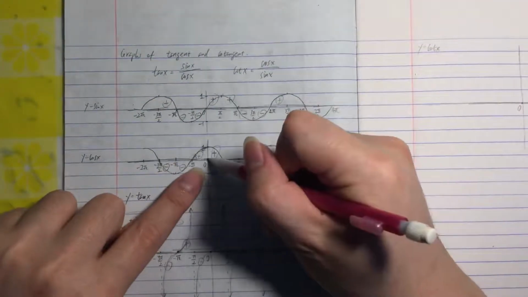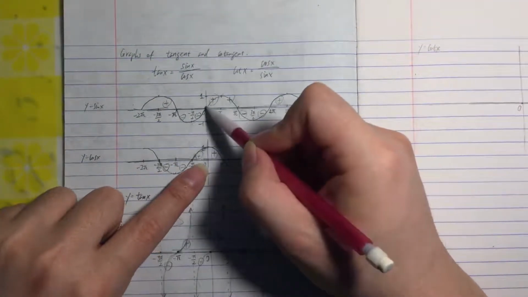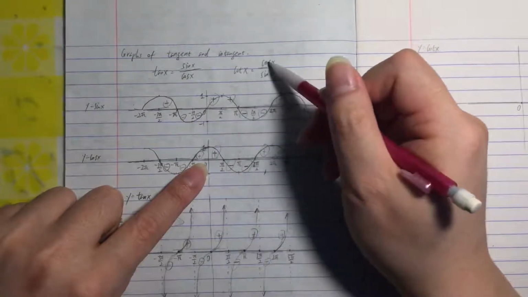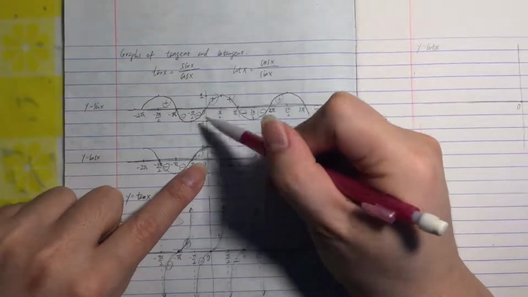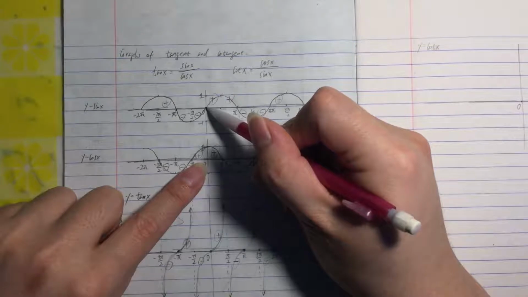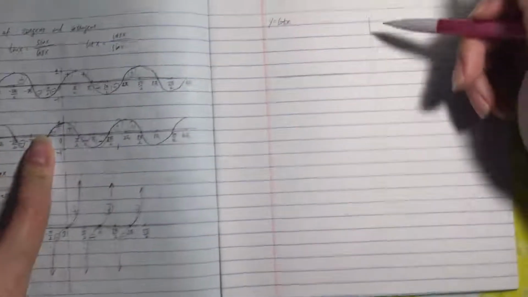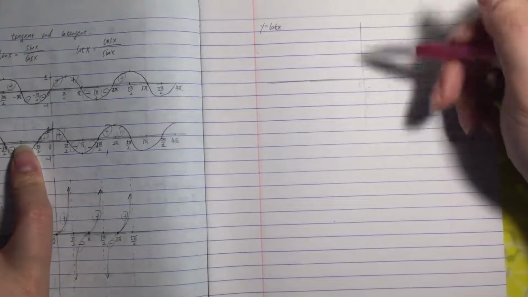At 0, cosine of 0 is 1, sine of 0 is 0. We use cosine divided by sine. 1 divided by 0 is undefined. That's a vertical asymptote at 0.